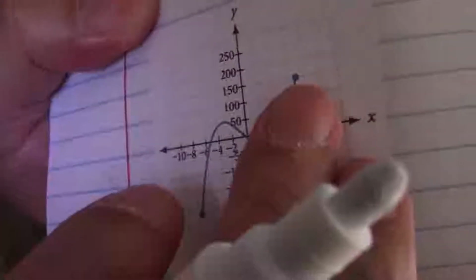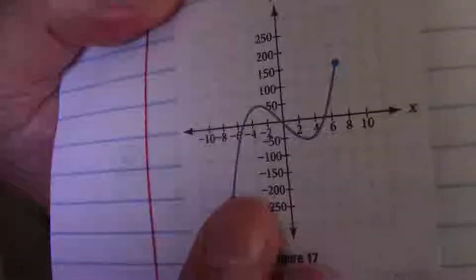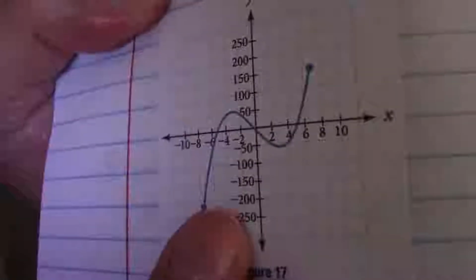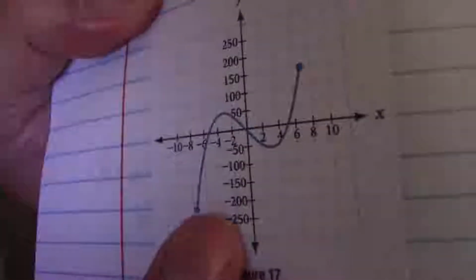So the complete graph is shown, it says. So in other words, see that dot? It's not an arrow, it's a dot, so it ends there. And that's also a dot, so it ends there. So there's not the usual arrow. So it's the complete graph.